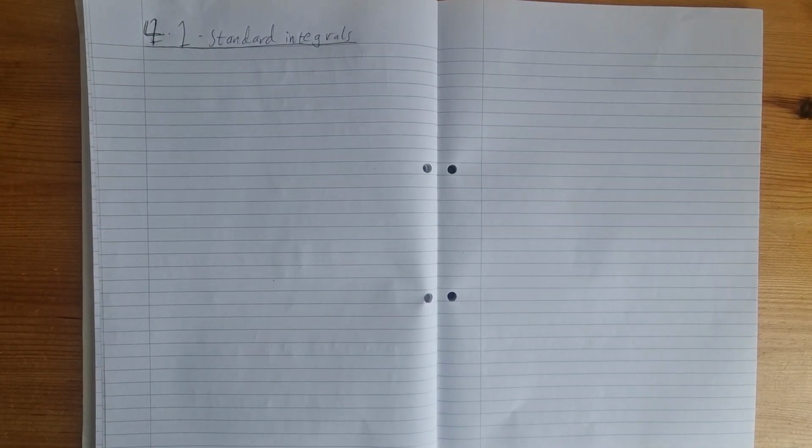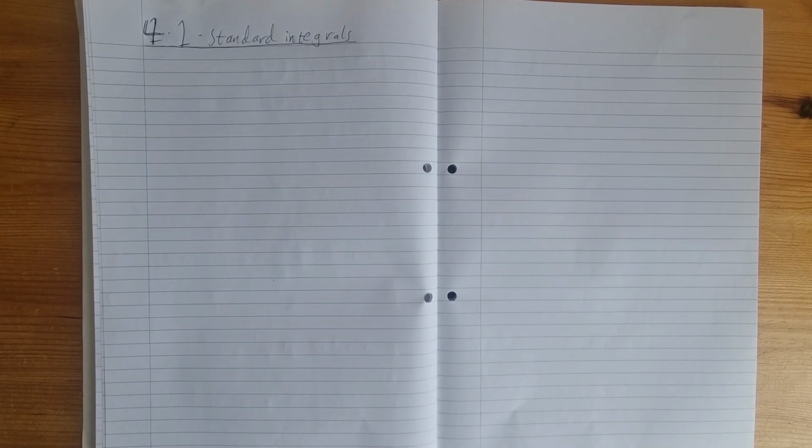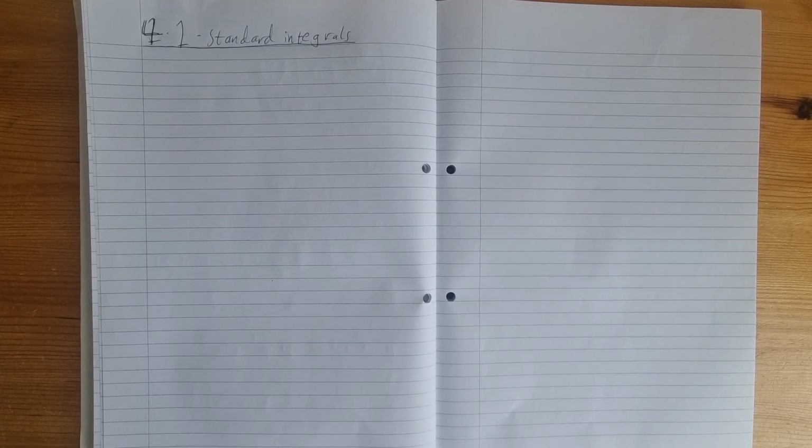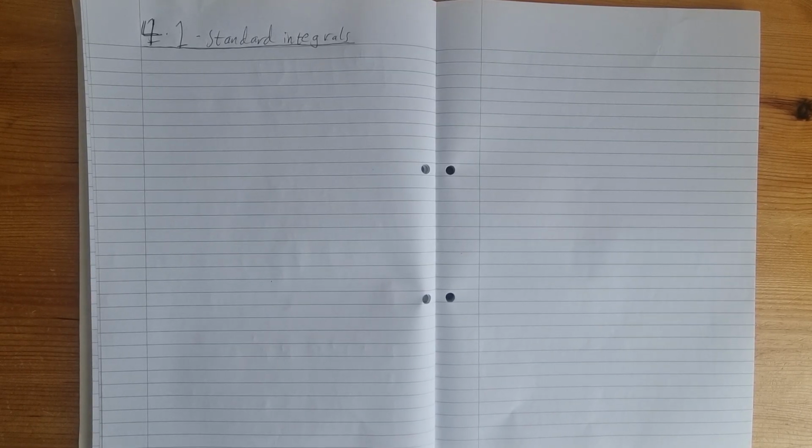Welcome back to the Advanced Higher Maths course, and today we will be looking at 4.1, which is standard integrals. So we are now entering topic 4, which is going to be integration, which is a fascinating topic, although we have to admit it is somewhat of a difficult topic, but very exciting stuff in it. So let's get into it.